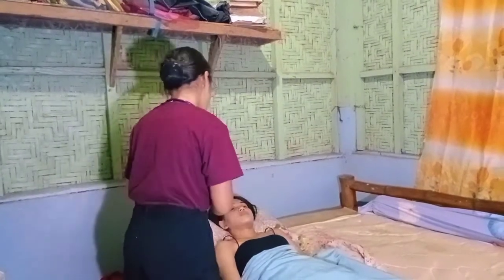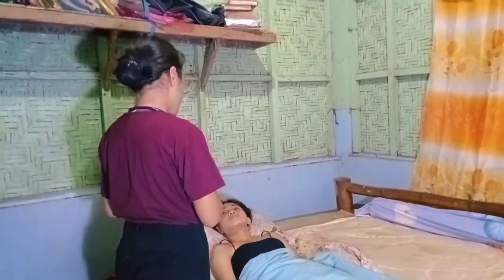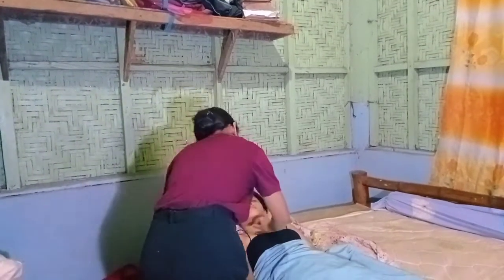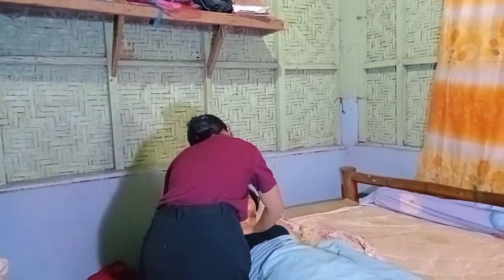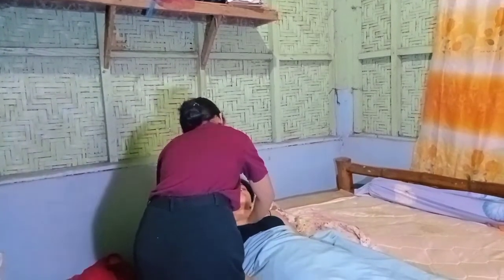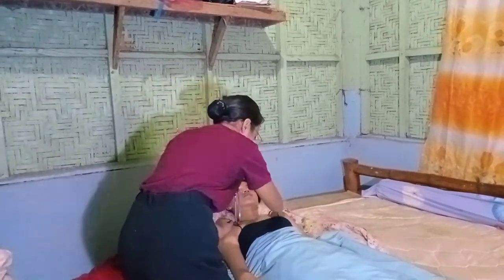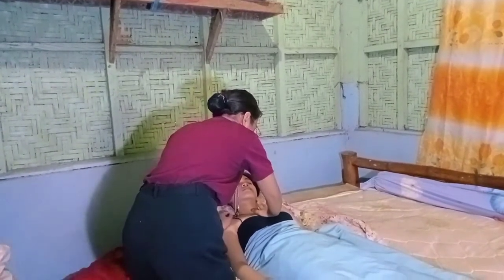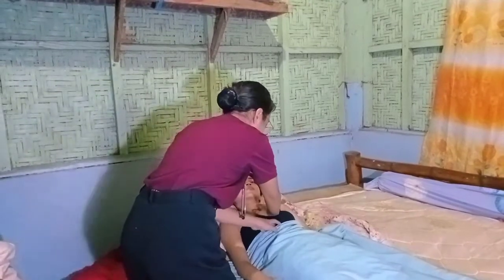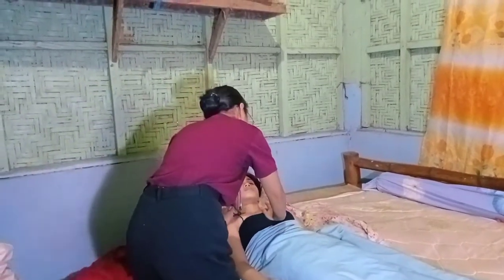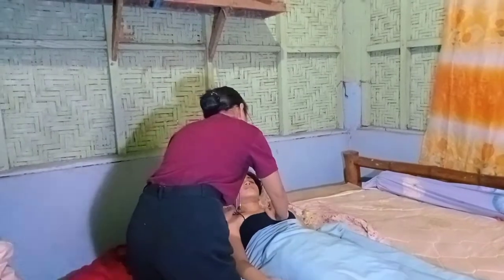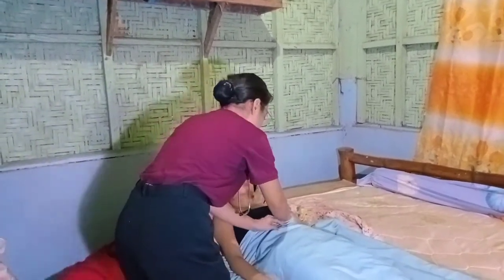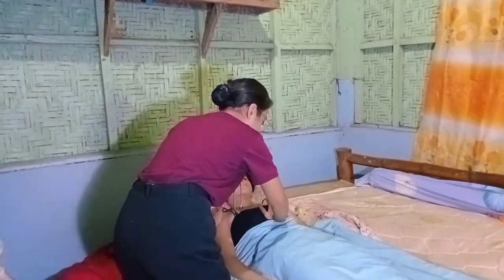So right now, ma'am, I'm going to palpate your precordium. I'm going to start with the aortic area. That is found in the second intercostal space, and then to the pulmonary area. Okay, and the Erb's point, and to the tricuspid area, which is located on the fourth intercostal space.